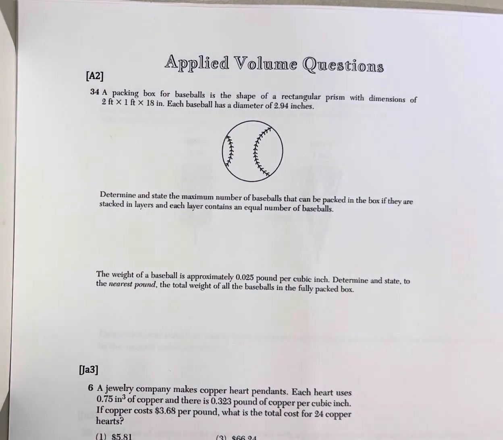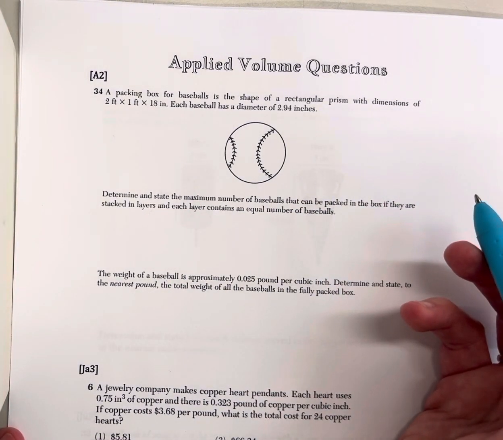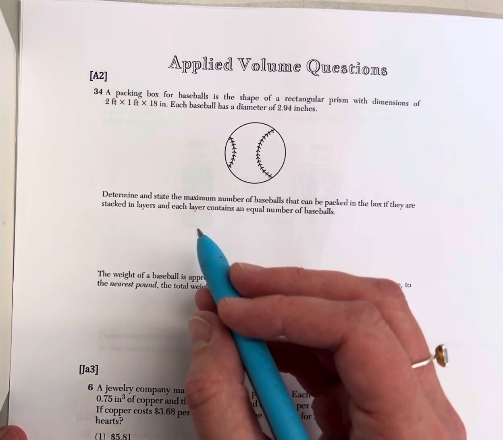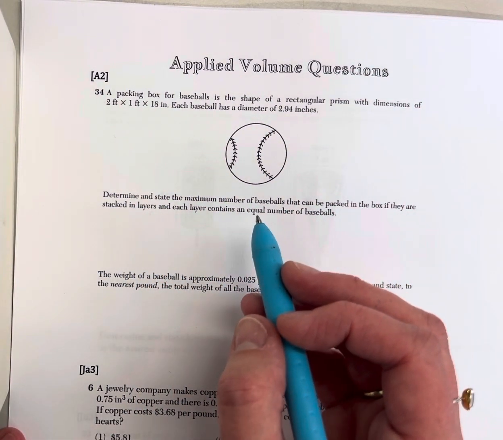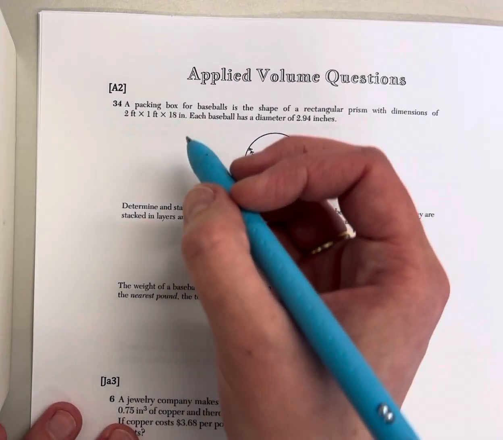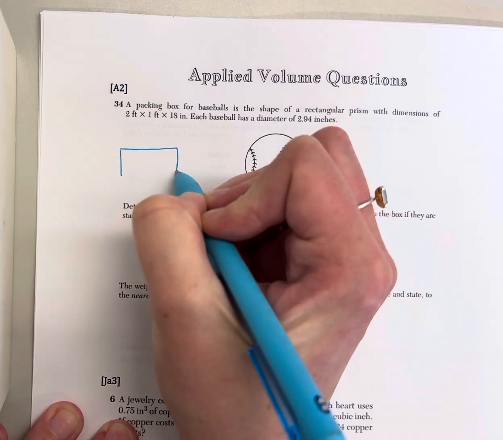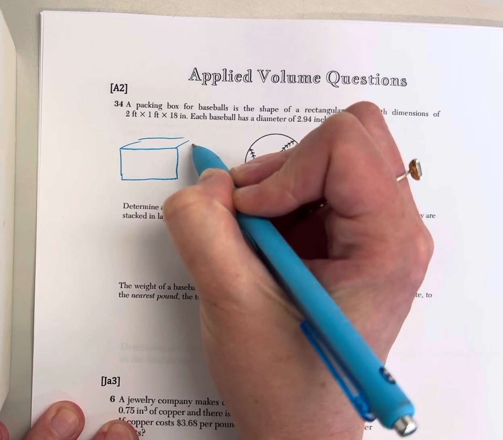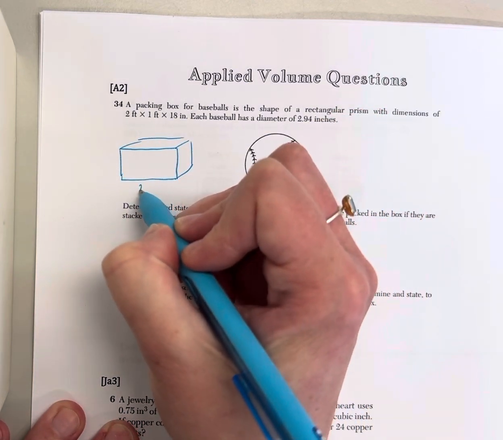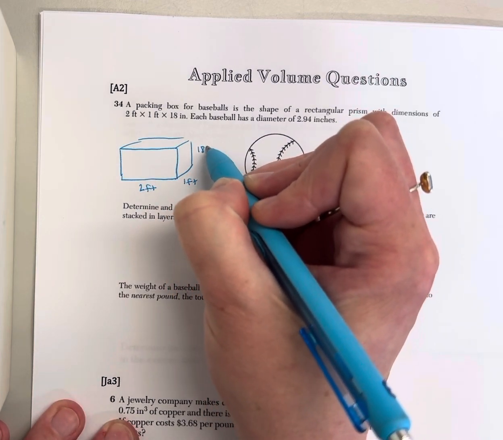All right, well, okay, let's start off with, we're talking about the volume of a rectangular prism, and we have a box that's given to us that's 2 feet by 1 foot by 18 inches.